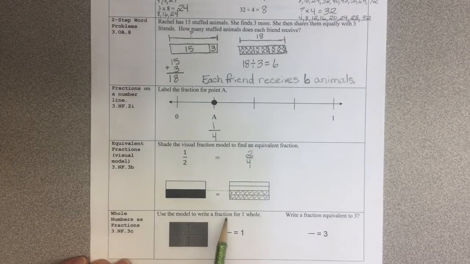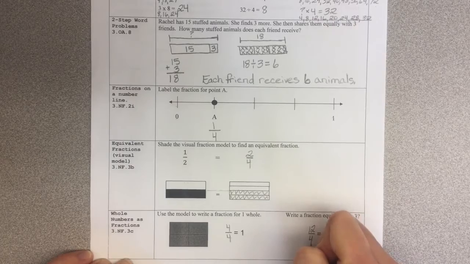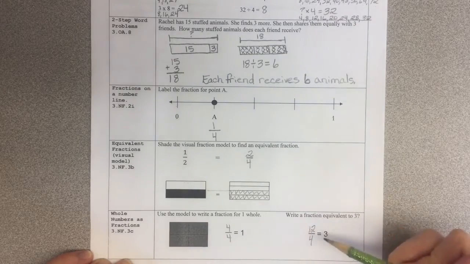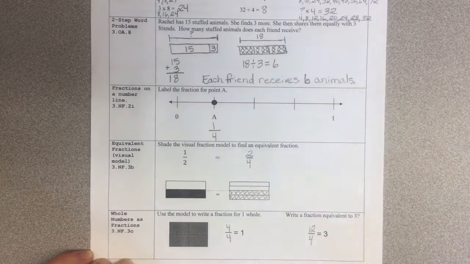Use the model to write a fraction for one whole. I notice there are 4 parts in the whole. That's my units, fourths. And there are 4 of those parts shaded. So 4/4 is equal to 1 whole. That makes me think that 8/4 is 2 wholes. And it would take 12 of these fourths to make 3 wholes. So 12/4 is equal to 3. Keep in mind, too, that fractions can be thought of as division problems. 12 divided by 4 is equal to 3.